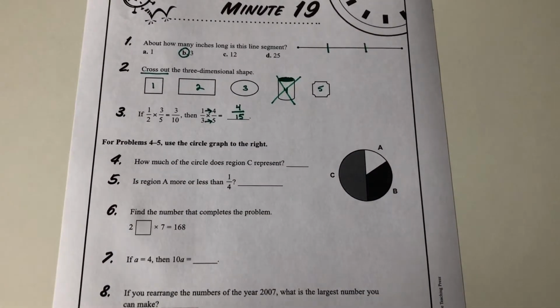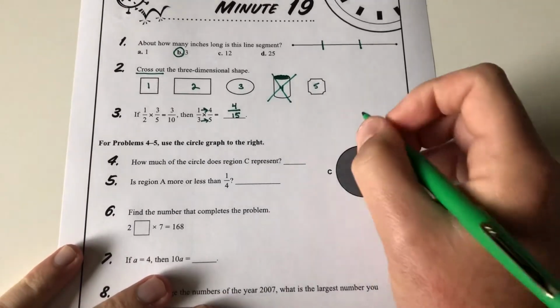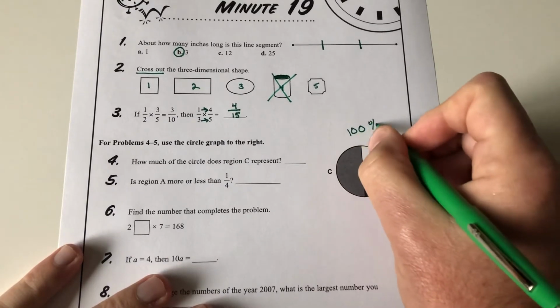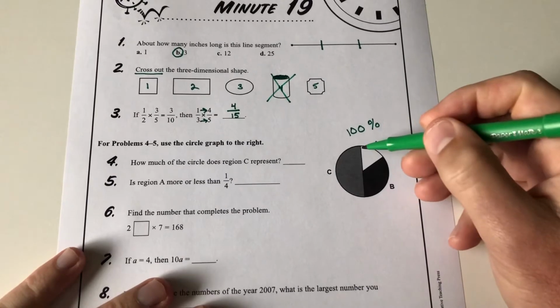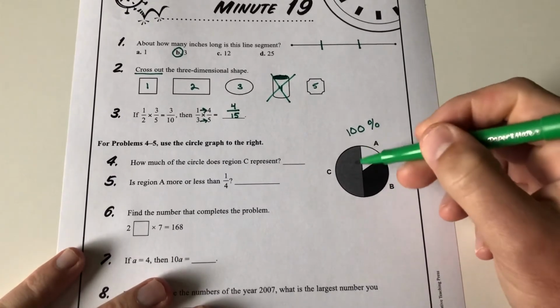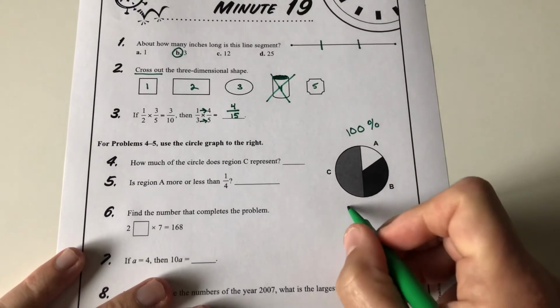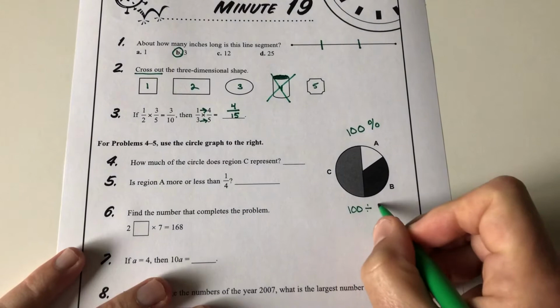Number 4, or 4 and 5, we're going to use the circle graph to the right. Number 4 says, how much of the circle does region C represent? We can remember that a full circle is 100%. And we can see that half of this circle is C. So what we want to do is figure out what half of 100 is.